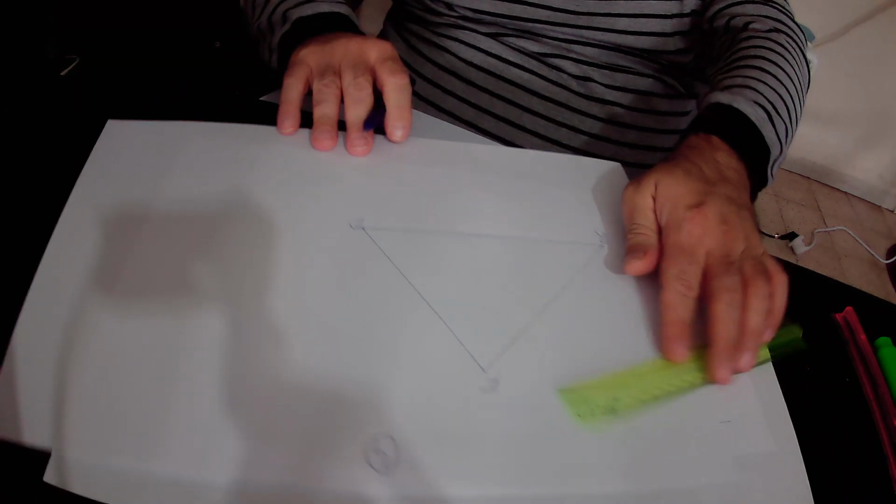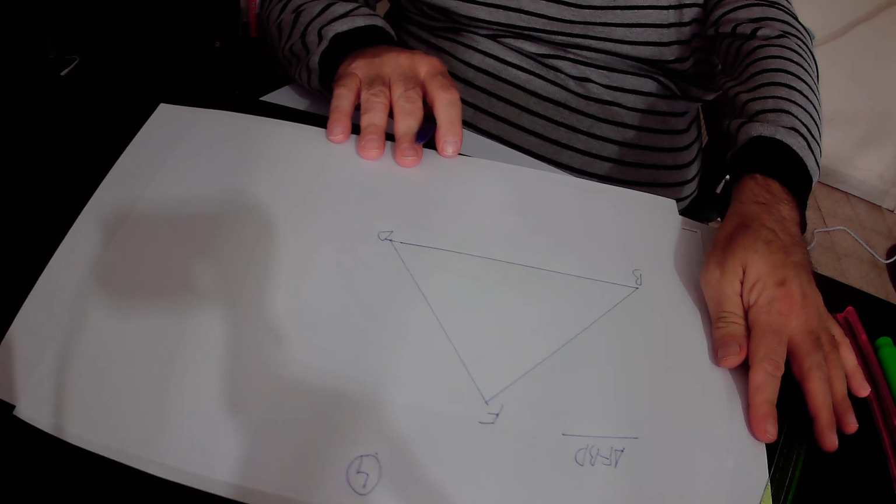This is triangle FBD that occurs from the original drawing.